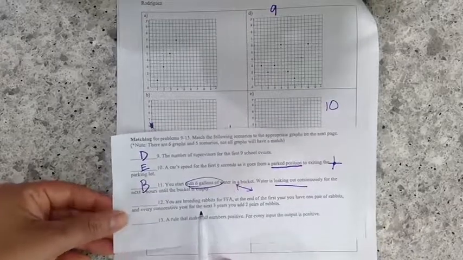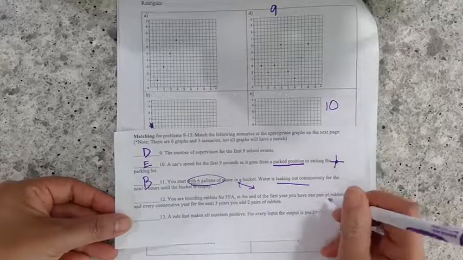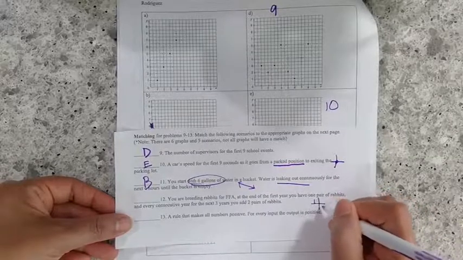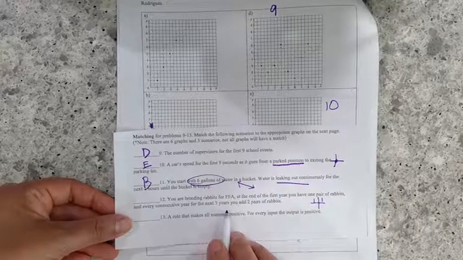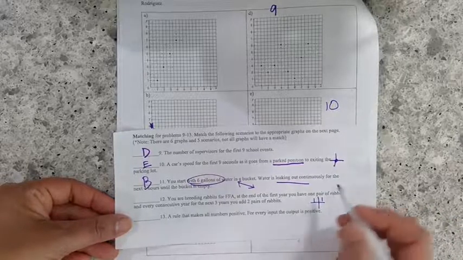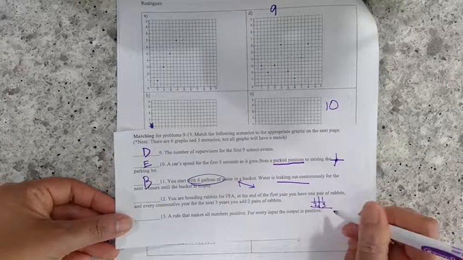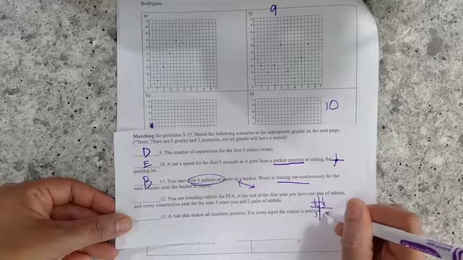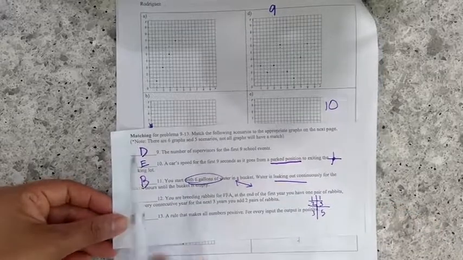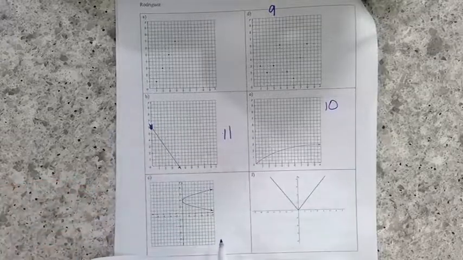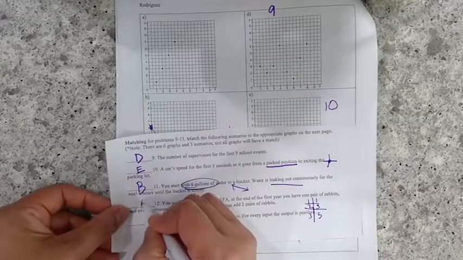You are breeding rabbits for FFA. At the end of the first year, you have 1 pair of rabbits. And every consecutive year for the next 3 years, you add 2 pairs of rabbits. So the second year, you would have 3. And the third year, you would have 5. So I'm looking for something that has 1, 1. Yep, so it looks like it is this one. So 12 is A.